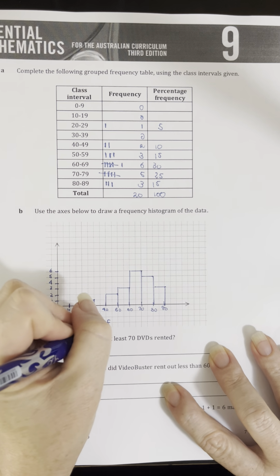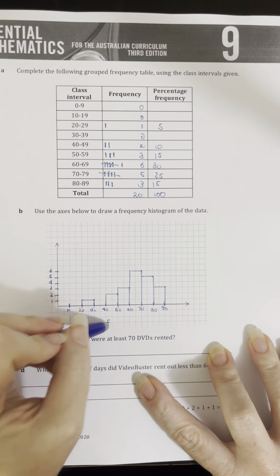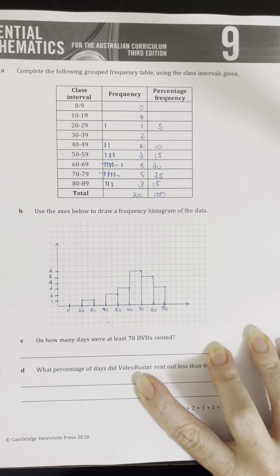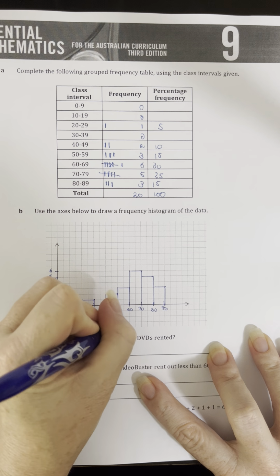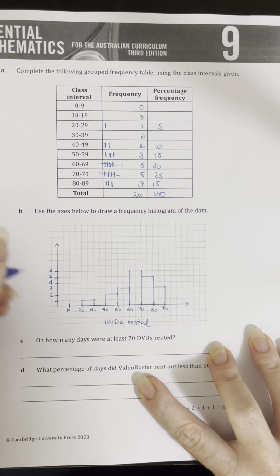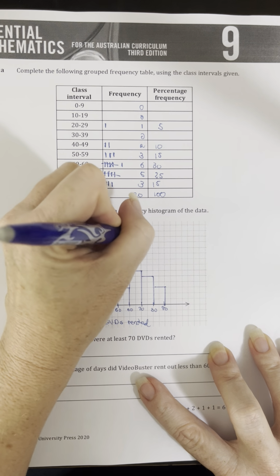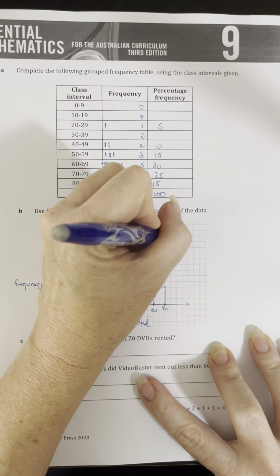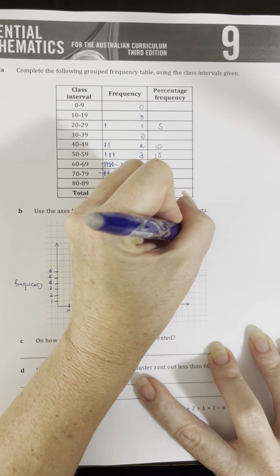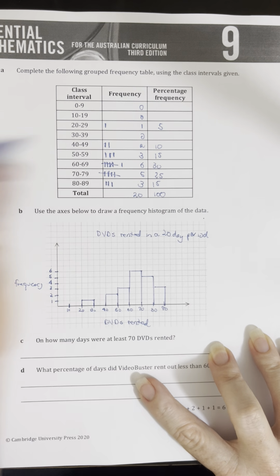And then I want to make sure I've labeled my axes. So I've got my class intervals here, which were the DVDs rented. And then here we've got our frequency. And a title for my graph.